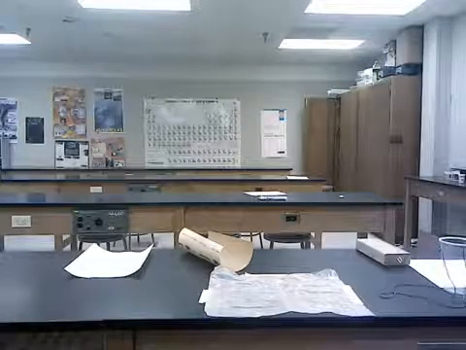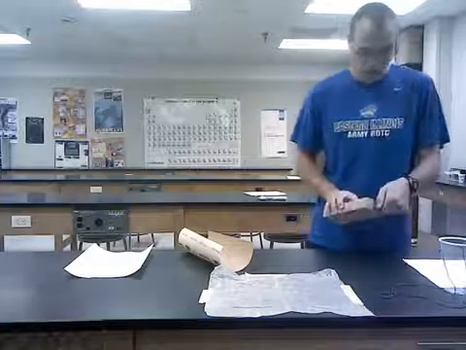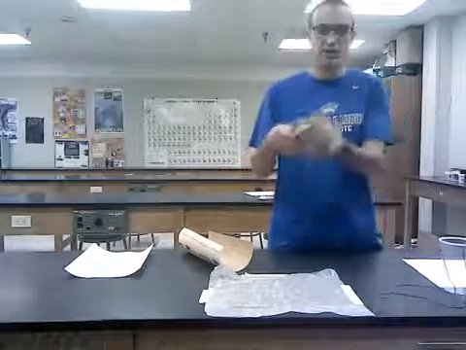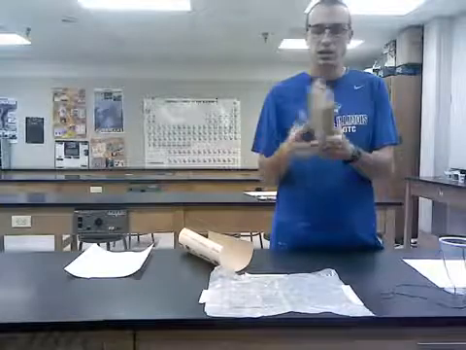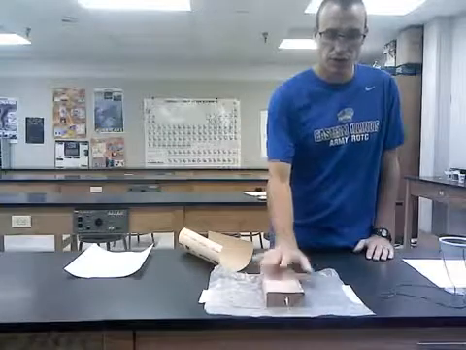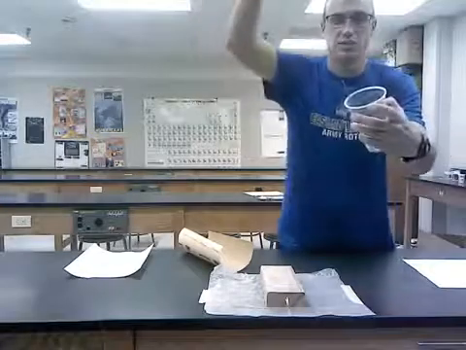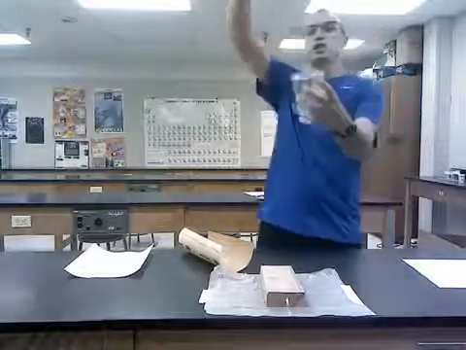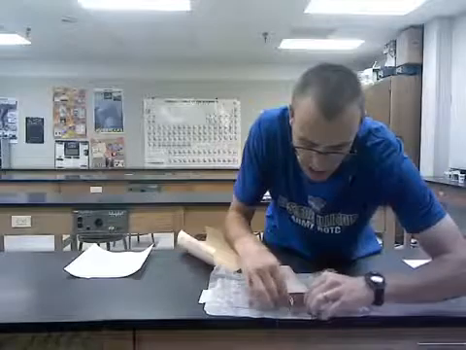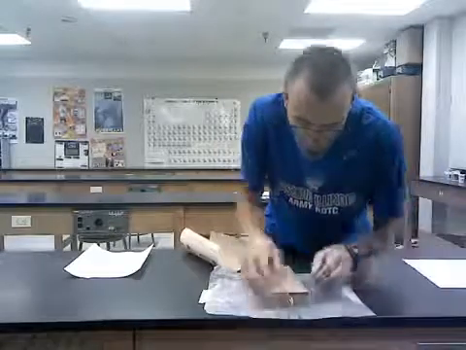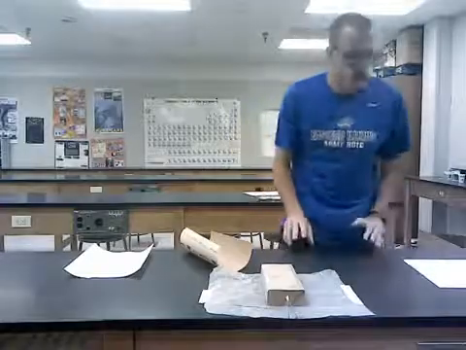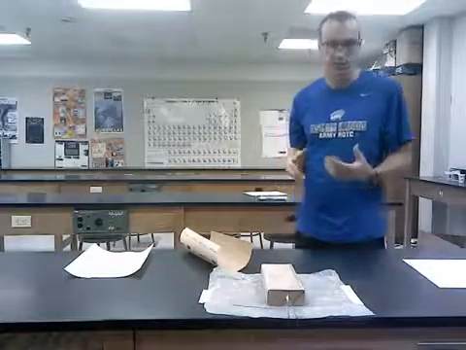Okay, the next thing is I'm going to set up how exactly I'm going to measure my force here. What I have is just a wood block, and it's going to be placed onto the wax paper. And then I'm going to have my cup. My cup is attached to a string, which is just going to overhang here. And we are going to look at static friction here.